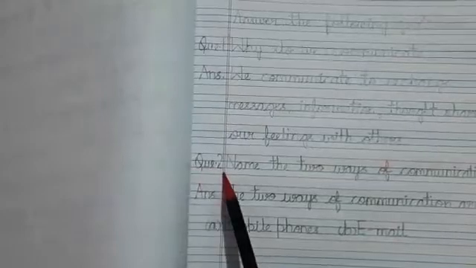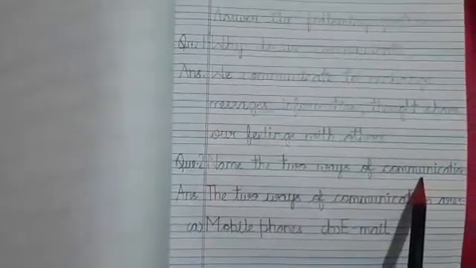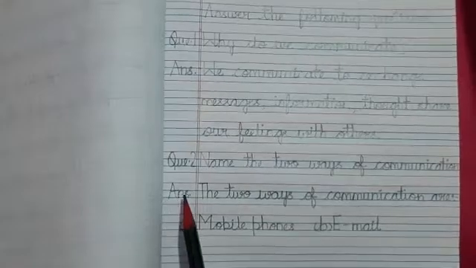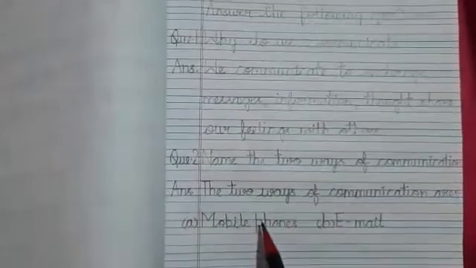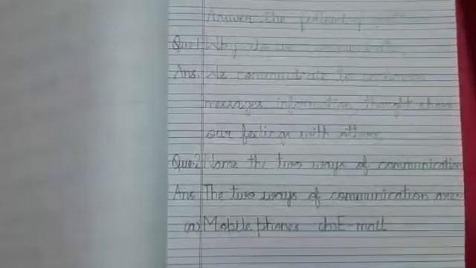Write QUE.2. Question number 2. Name the 2 ways of communication. You have to write the 2 ways of communication. In the next line, you will write ANS. answer. The 2 ways of communication are A. Mobile phones, B. Email. Done children.